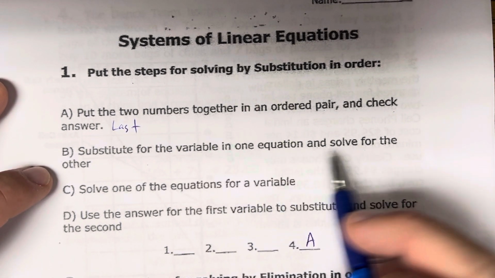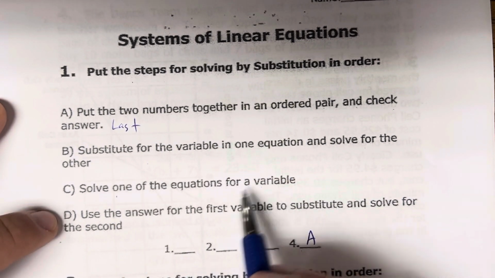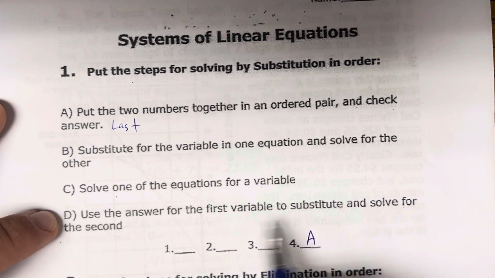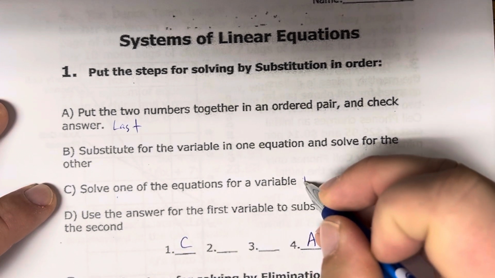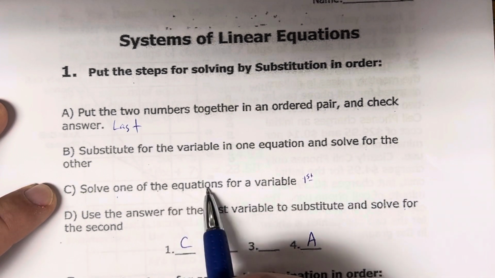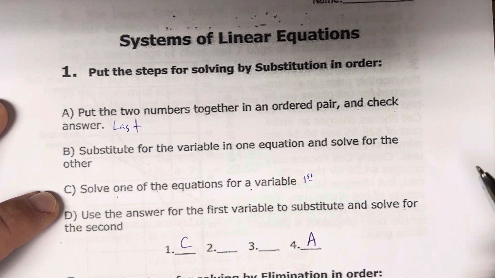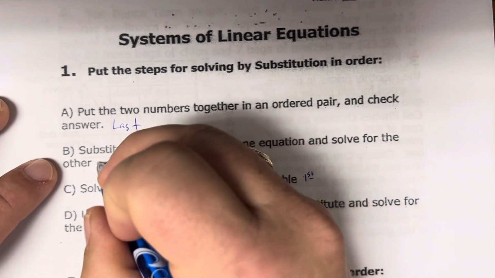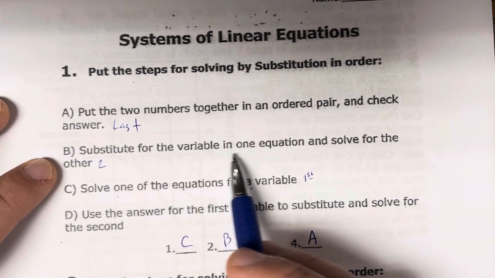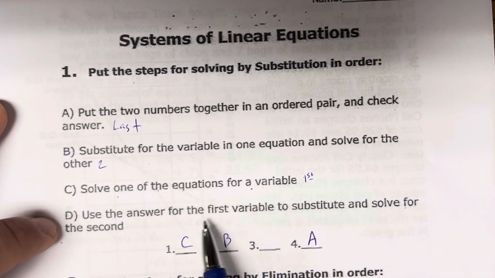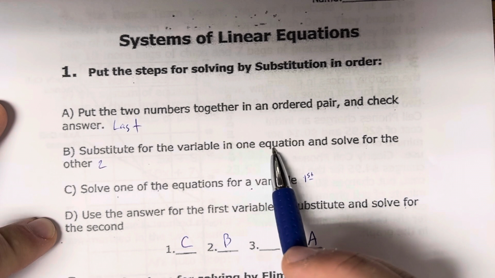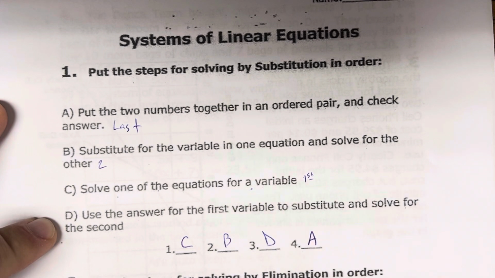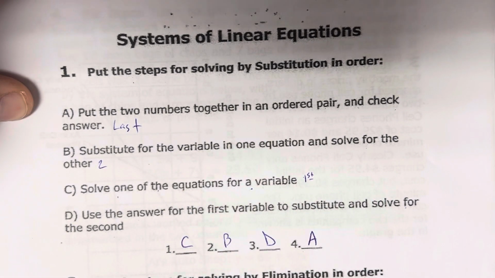Substitute for the variable in one equation, solve for the other. Solve one of the equations for a variable and use the answer for the first variable to substitute and solve for the second. So this is going to be the first thing we're going to do, C. And then after we solve for one of the variables, we're then going to substitute it into the other equation, which that's going to be B. And we're going to substitute for the variable in one equation, solve for the other, and then we're going to use that answer for the first variable to substitute and solve for the second. And then we'll put the two numbers together to check it. And so that's the order right there.